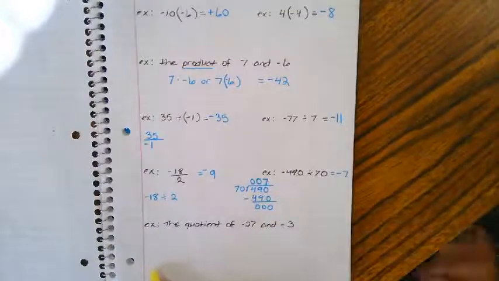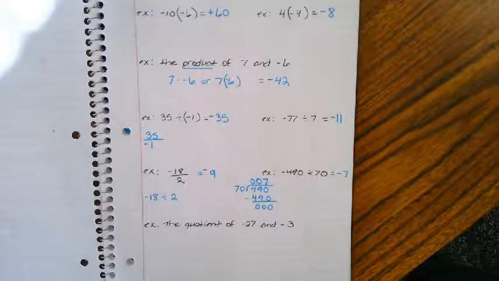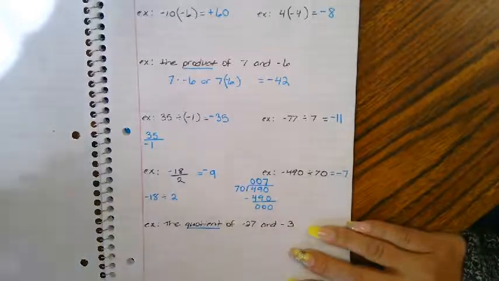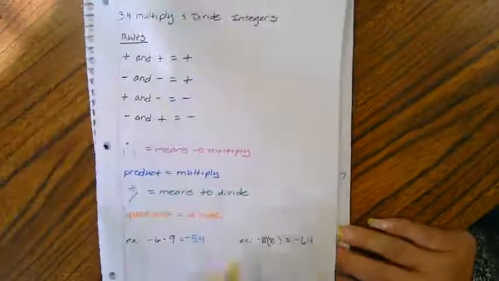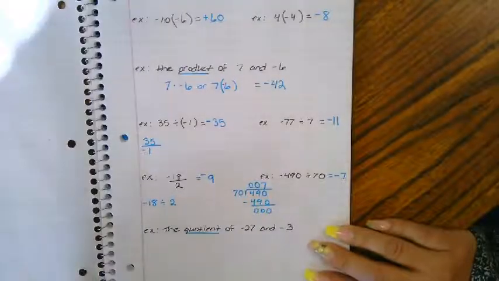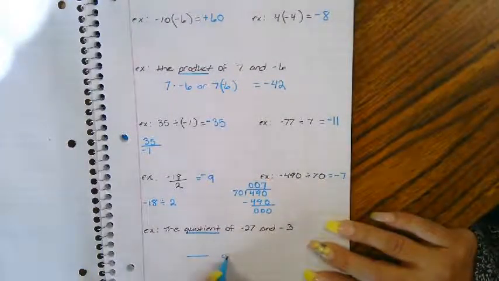Okay, so now we're going to see this one. The quotient of negative 27 and negative 3. What the heck is quotient, right? Well, we just talked about this over here. We're going to look back. Quotient means to divide, okay? So, let's use our little symbol, boom. Or, I'll show you the little sideways guy too. Sometimes you can write like this.